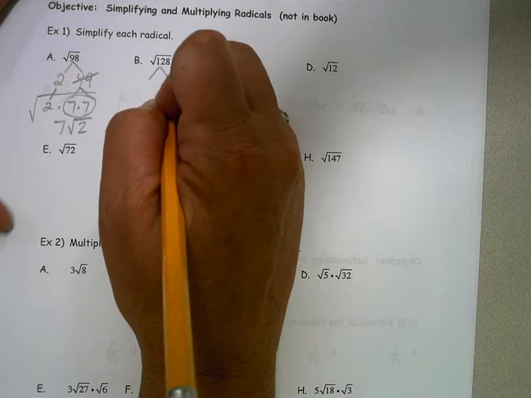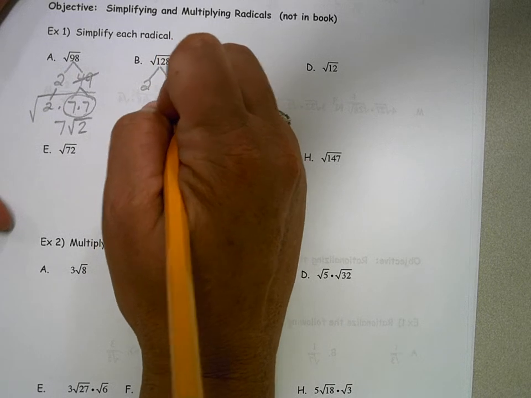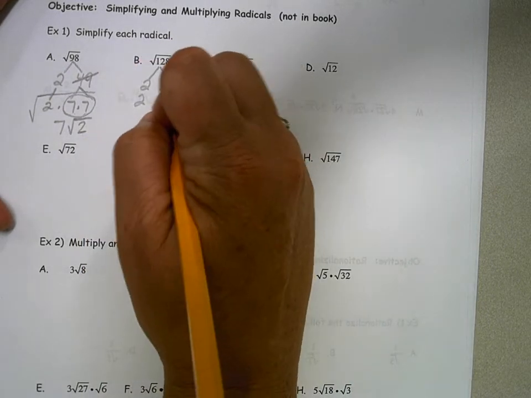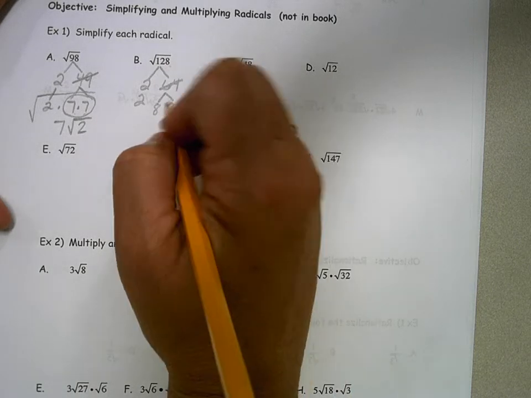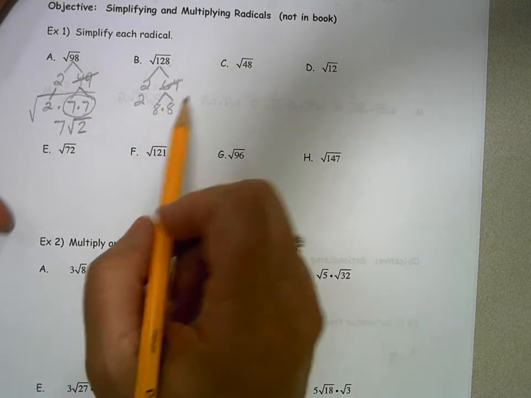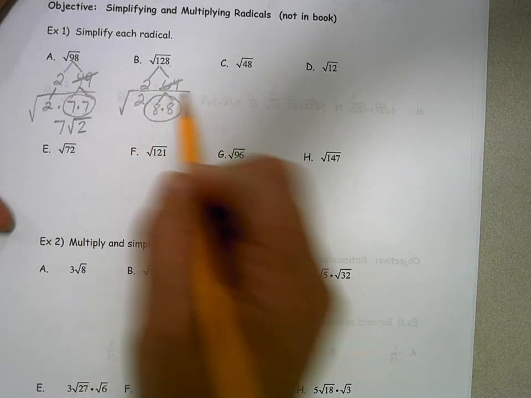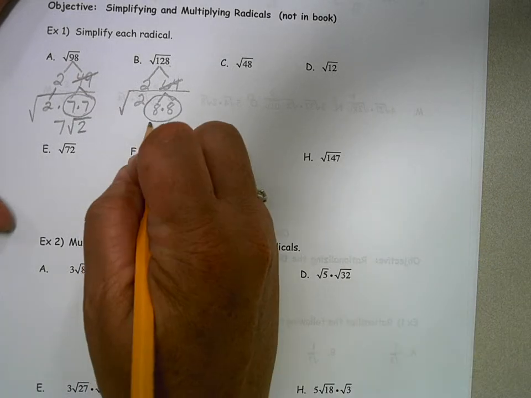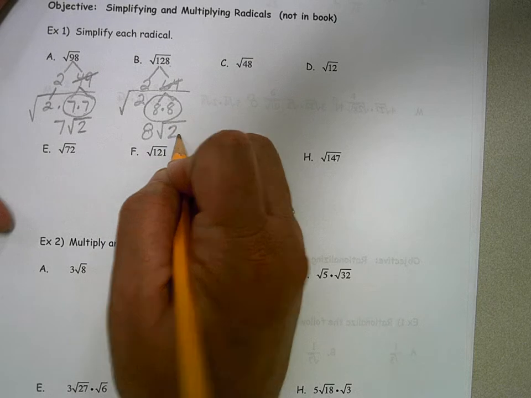B, 128, ends in an 8. So I'm going to do 2 times 64. And then that 64, I'm going to break into an 8 times 8. You can keep going on this one, but see how we have that pair right there? Since we have a pair, we can take it out of the square root sign, and you have 8 square root of 2.